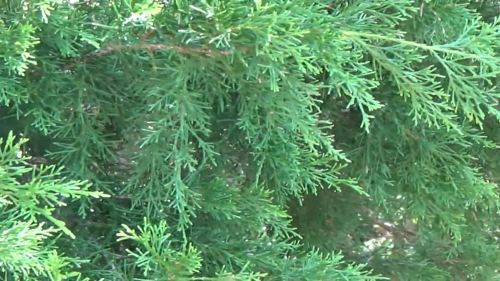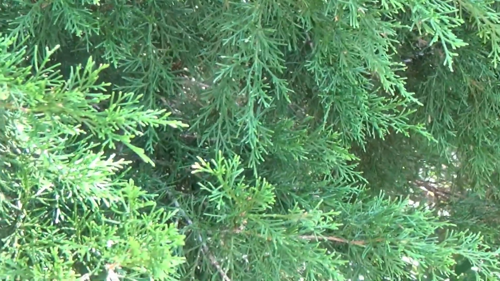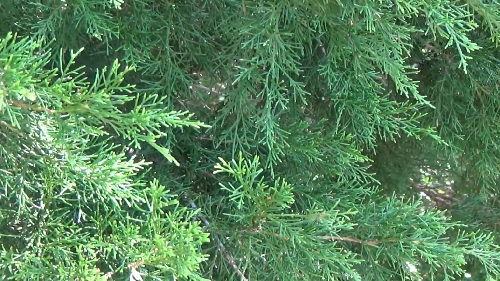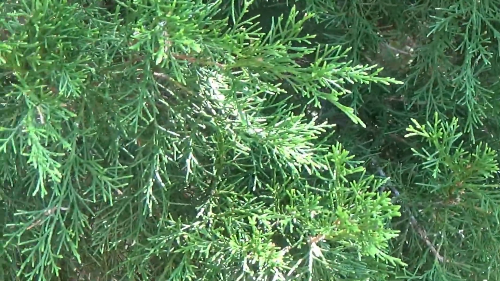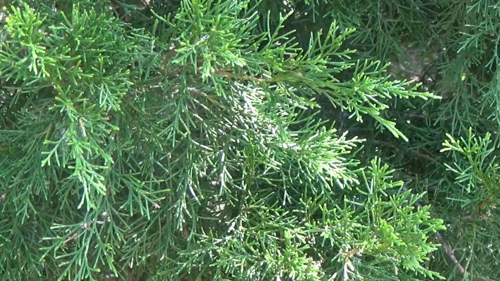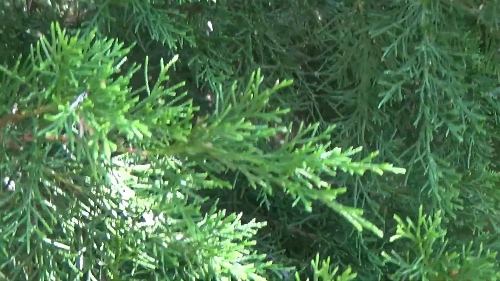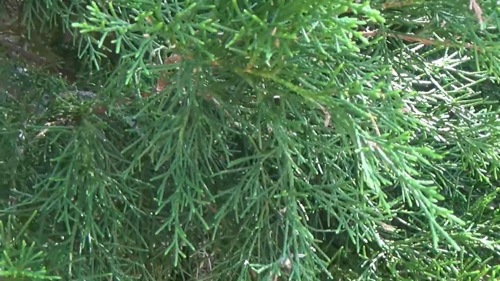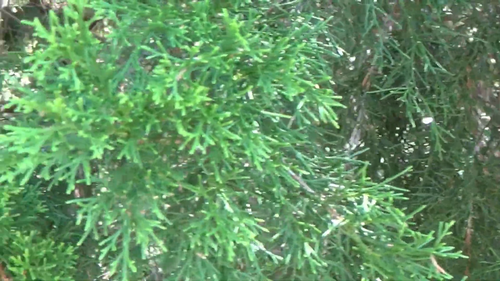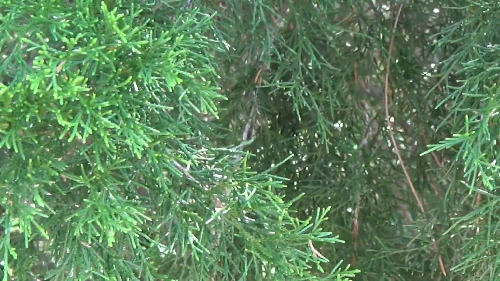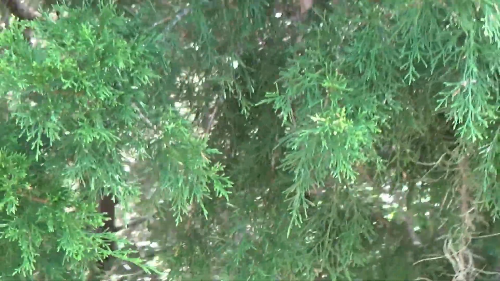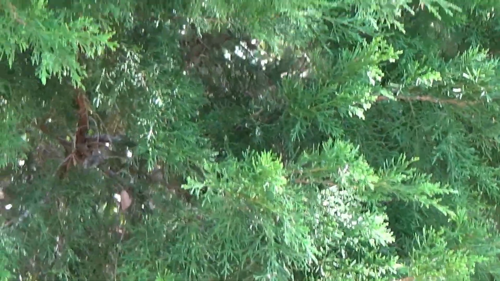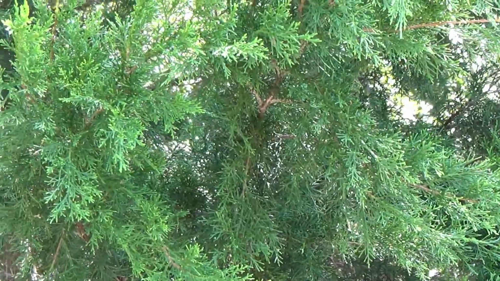This is our southern or eastern red cedar. It gets little bluish gray cones on it. They look kind of like berries, but they're not berries, they're cones. This is definitely a conifer. Southern or eastern red cedar. Very, very useful wood too. Cedar wood is naturally rot resistant and insect resistant and repellent. That's why in a lot of the old homes you may have noticed they used to line their closets with cedar.